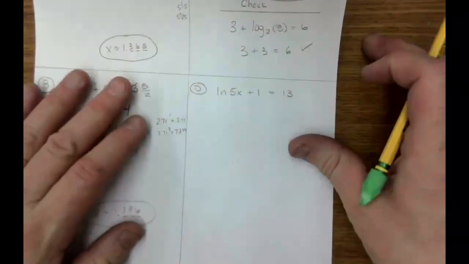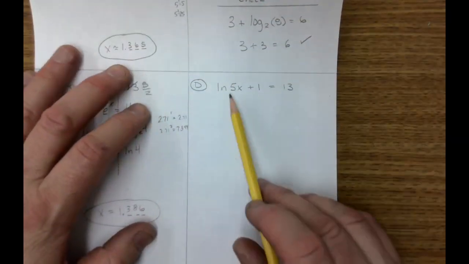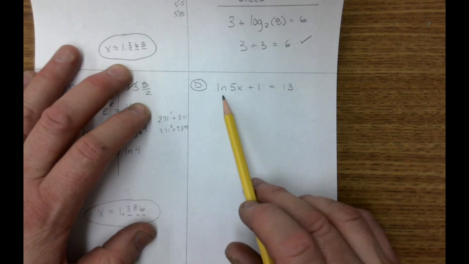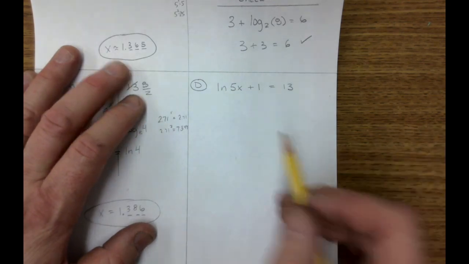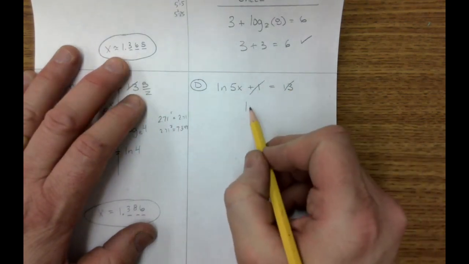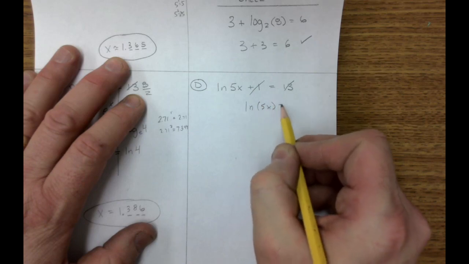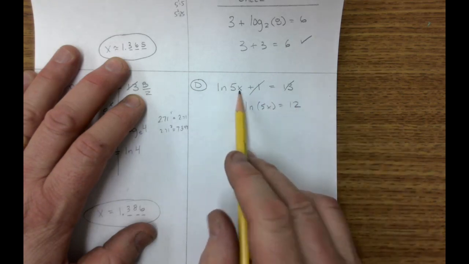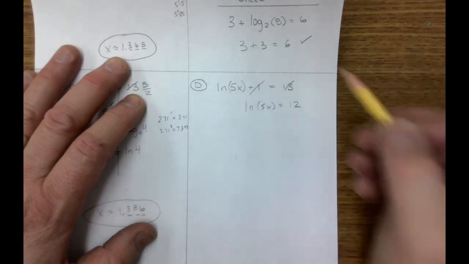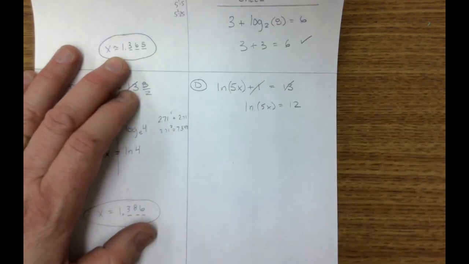All right, problem D. Again, we have a log problem. How are we going to solve it? Well, we're going to make it an exponent problem. Subtract the 1 over, so I have ln of 5x. Anytime I see this, I always like to put parentheses around it just so I don't forget that these two are together.